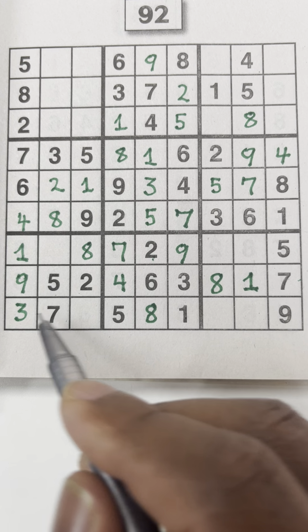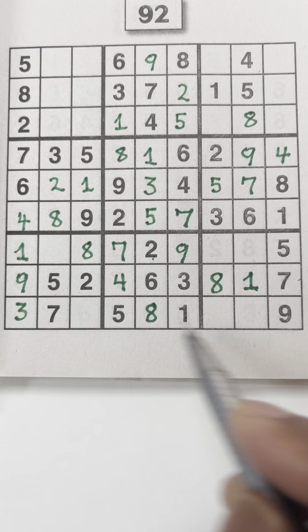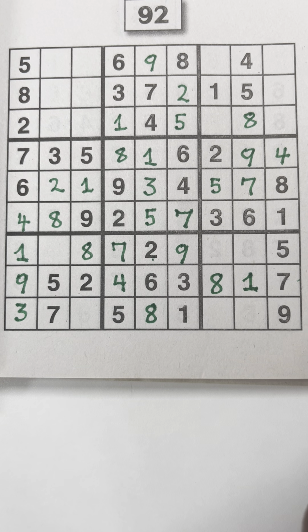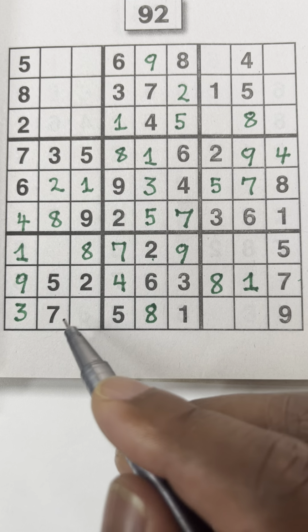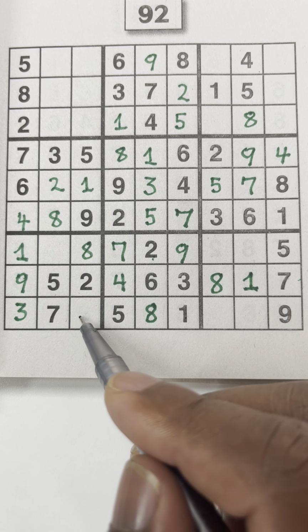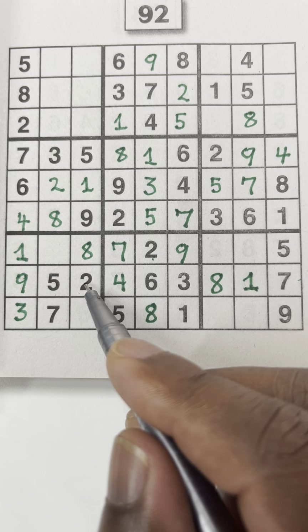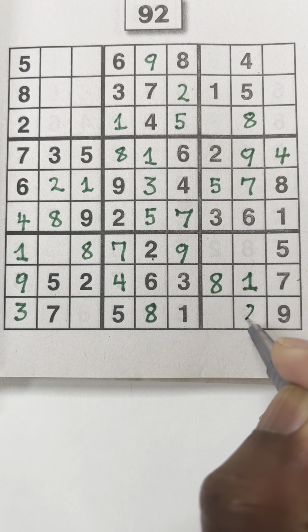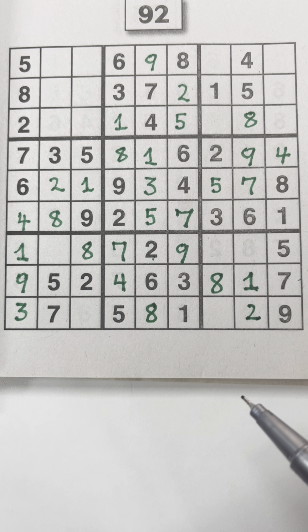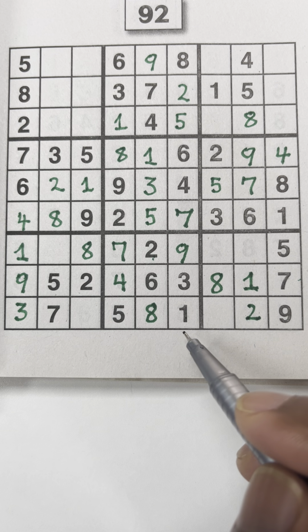Okay, let's try to do this line over here, this one. Let me see. What are we missing here? We're missing a 2. Okay, 2 cannot go in here because we already have a 2 here. And 2 cannot go in here, so 2 has to come over here. All right. What else are we missing?